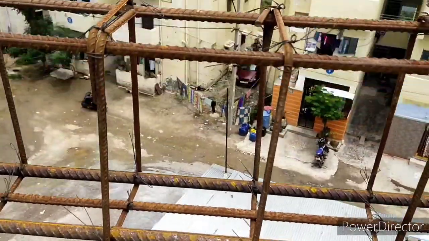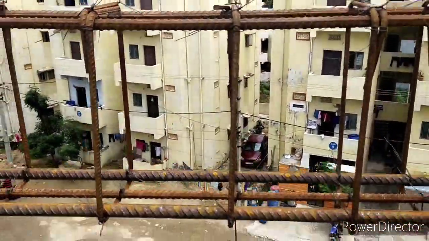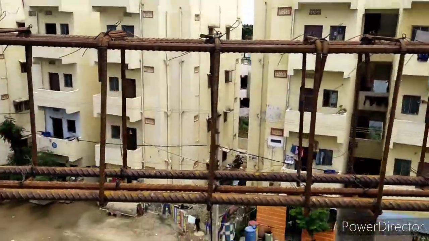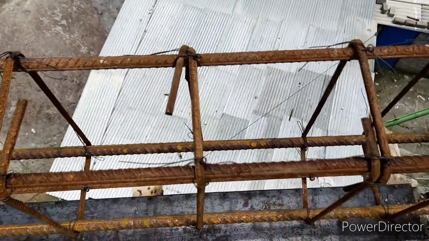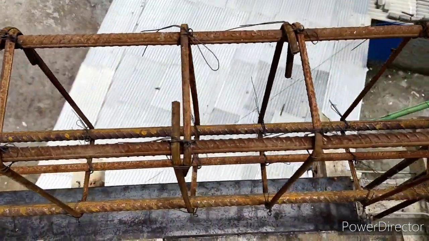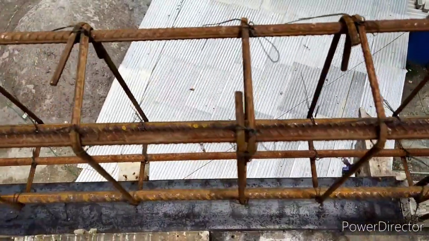Here steel fabrication for the beam is going on. In this, the main reinforcement is properly tied to the stirrups. Stirrups are placed at intervals, that is called spacing. Spacing is calculated while designing the structure.